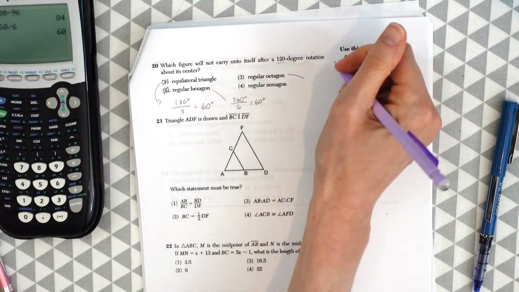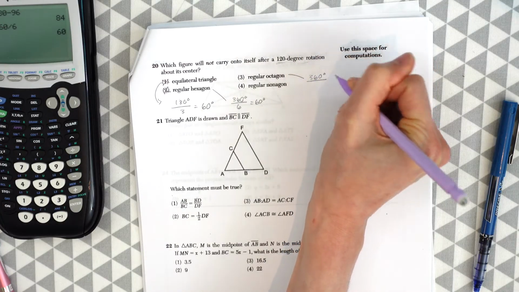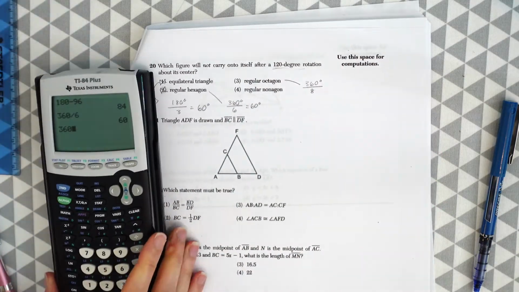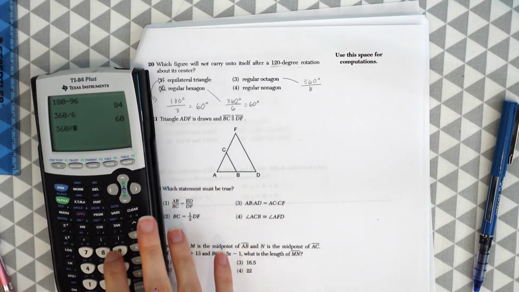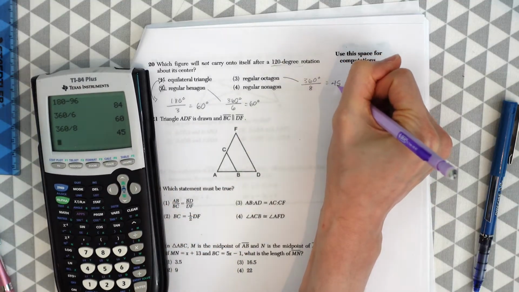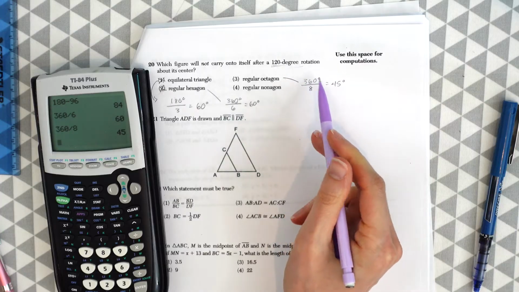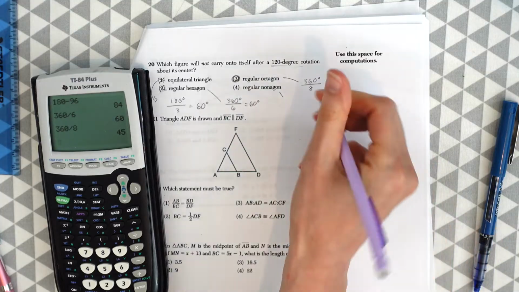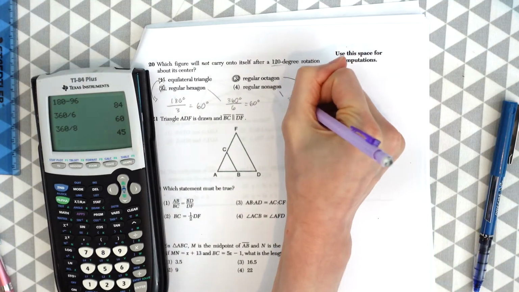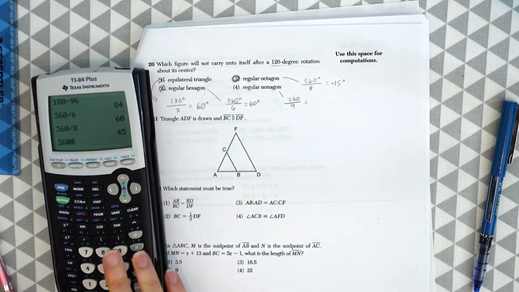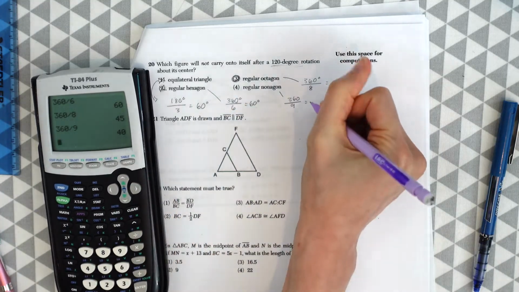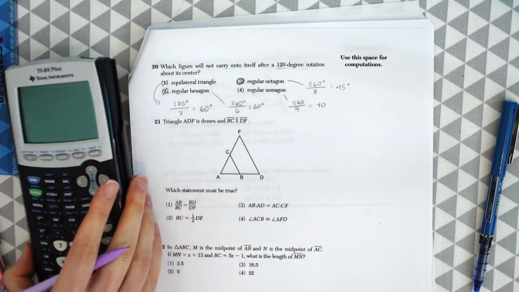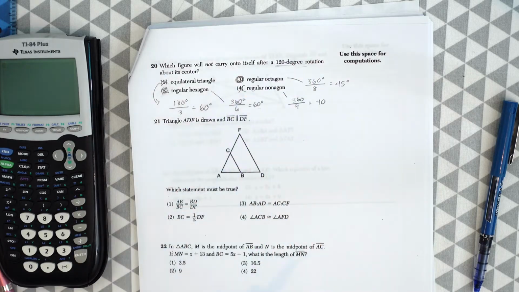And then we have a regular octagon. This has 8 sides. So 360 divided by 8 gives us 45, which is not divisible by 120 evenly. So we know that 3 is our answer. And if you looked at the nonagon, which has 9 sides, you'll see that this divides evenly by 120, because 360 divided by 9 is 40, and 120 divided by 40 would be 3. So this isn't our answer either. So choice 3 is our answer.